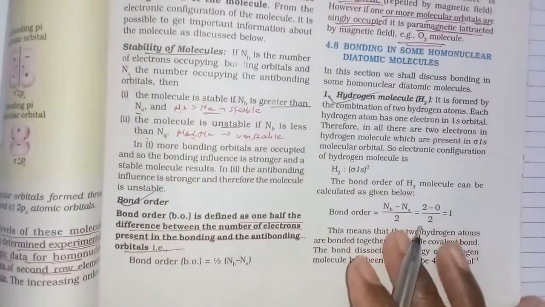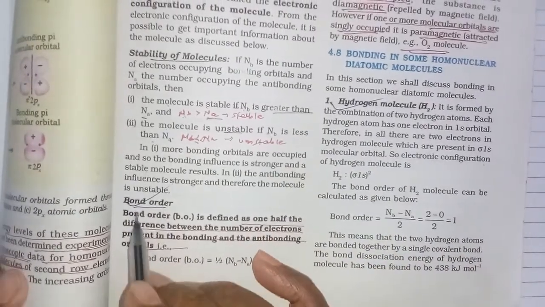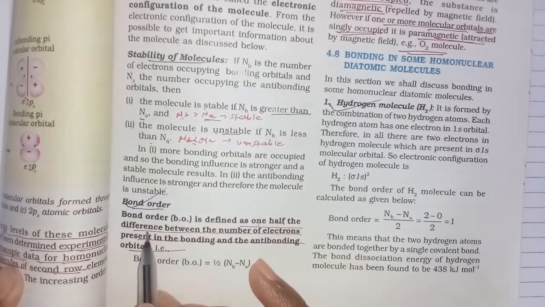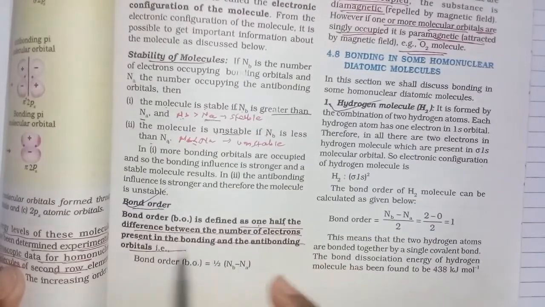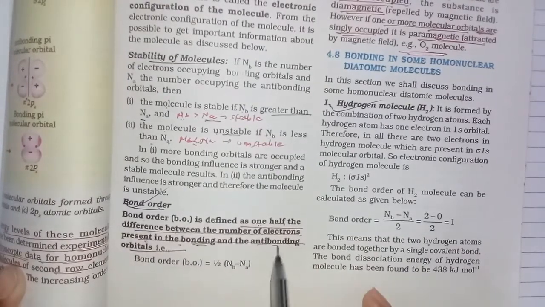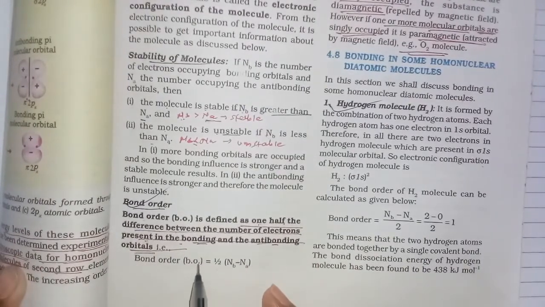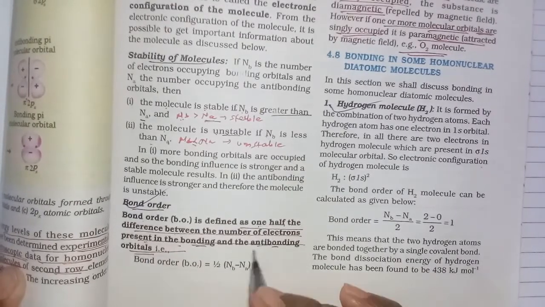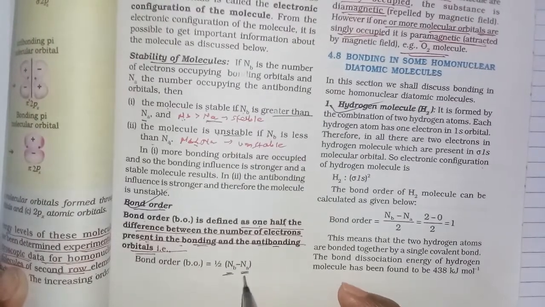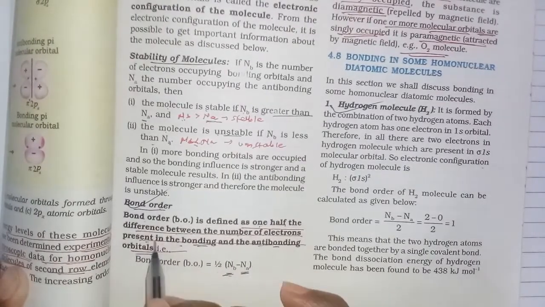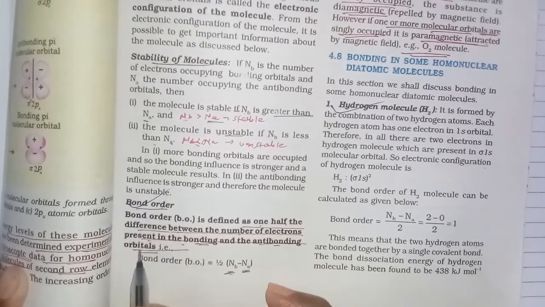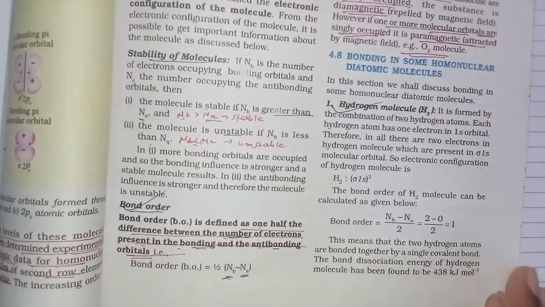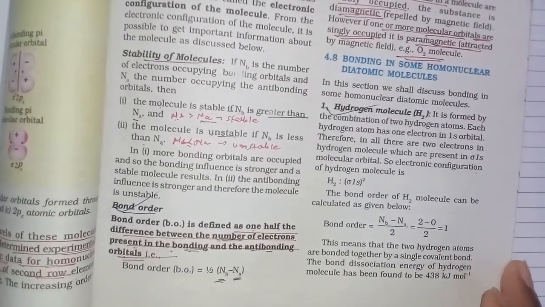And second, another most important thing, the bond order. Bond order is defined as one half of the difference between the number of electrons present in bonding and anti-bonding orbitals. Bond order is equal to half of (Nb minus Na). So how can we calculate the number of electrons present in bonding and anti-bonding orbitals? For this calculation, let's see the energy level diagram.